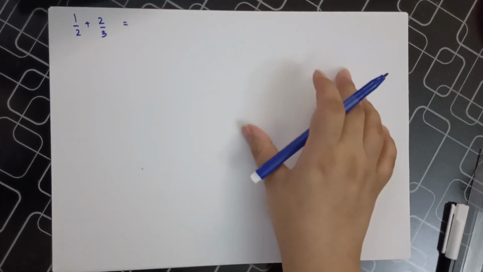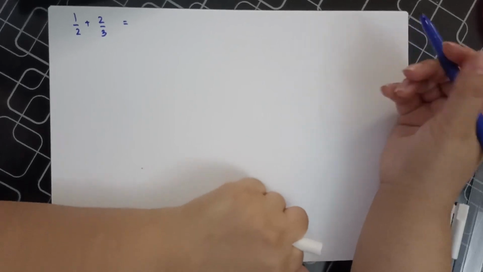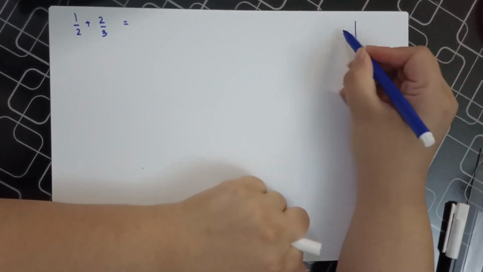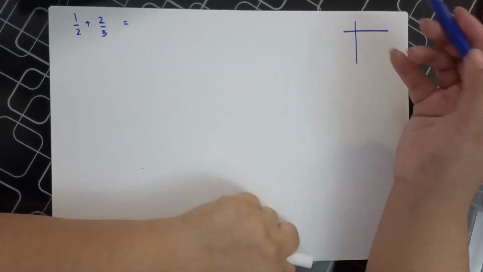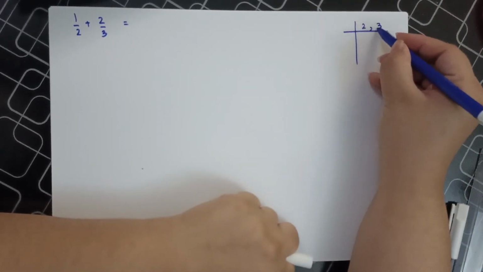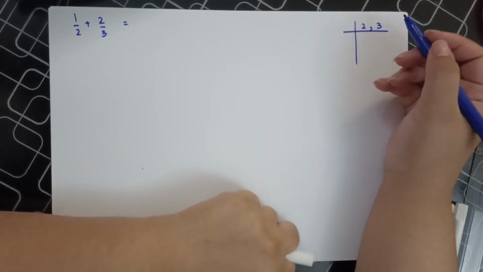Okay, so what are we going to do here? We're going to take the LCM. LCM will be taken only of the denominators, not the numerators. So the denominators we have are 2 and 3. In an LCM, we start from the smaller number.